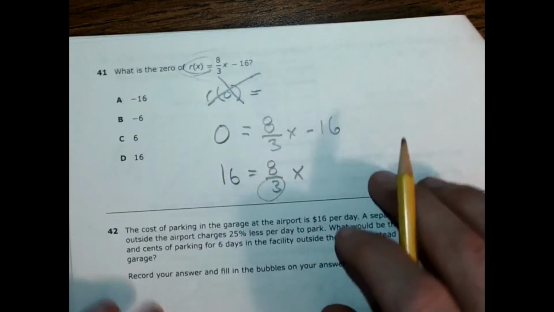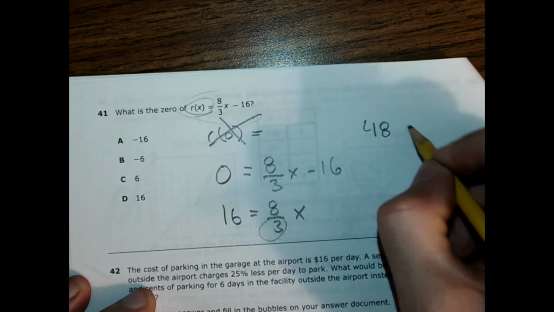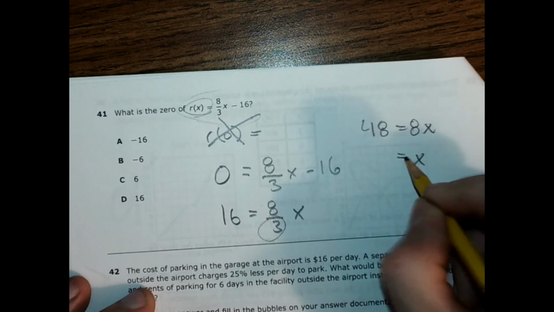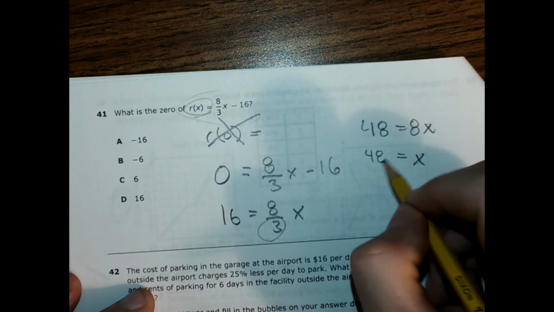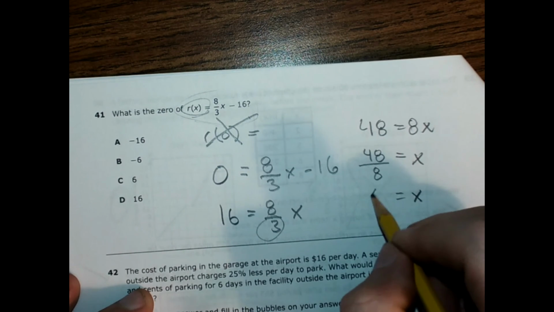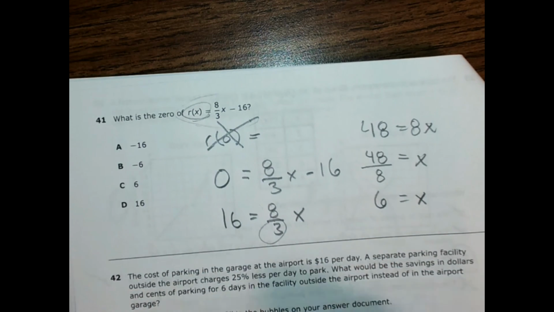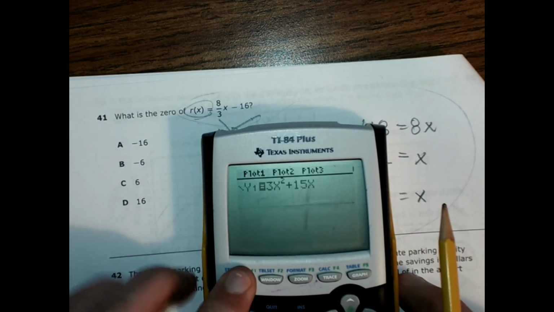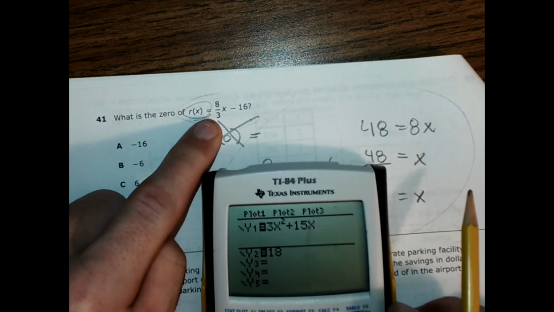3 times 16 is 48. So I've got 48 equals 8x. Divide both sides by 8. X equals 48 over 8, and that reduces nicely to positive 6. My algebra looks good, but y equals... they've given us an equation.